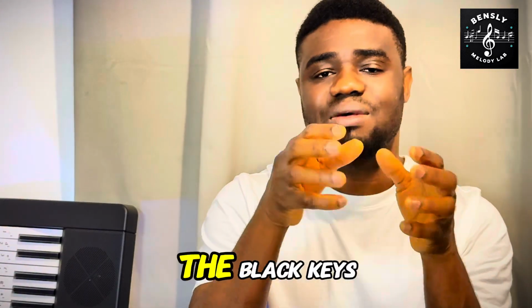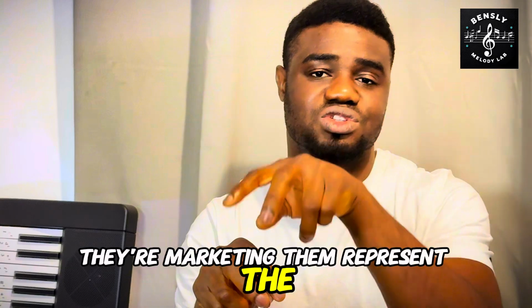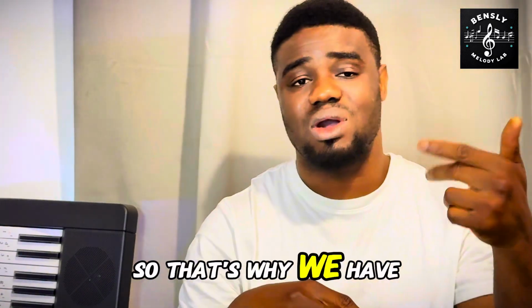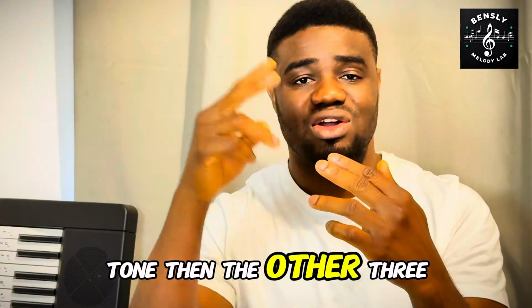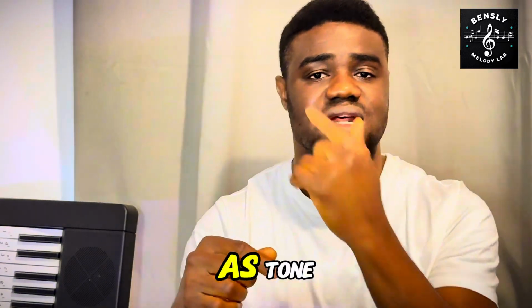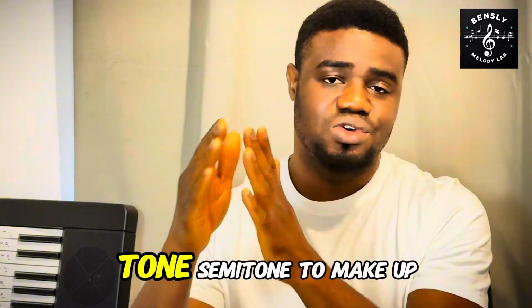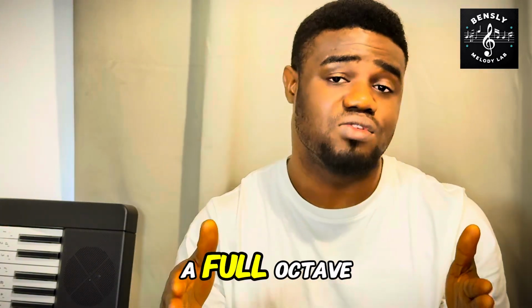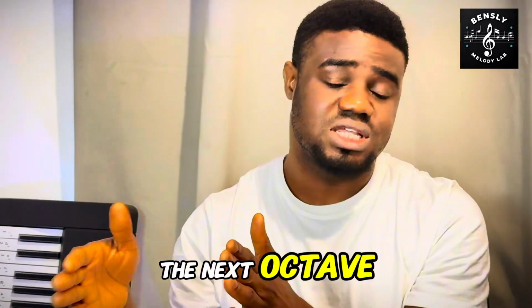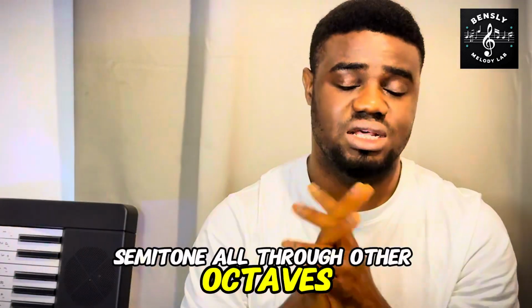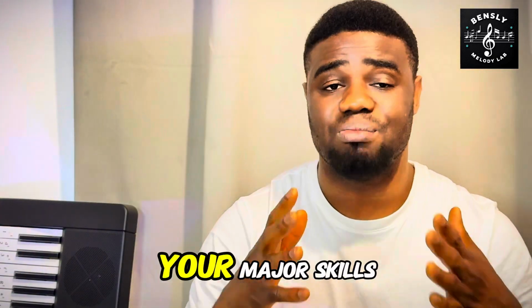So the ones that have the black keys demarcating them represent the tone, while the ones without the black keys demarcating them is the semitone. So that's why we have two black keys as tone, then the other three black keys in that octave as tone. So we have tone, semitone, then tone, semitone to make up a full octave. So when you go to the next octave, you repeat the same thing: tone, semitone, all through other octaves. So that is you building your major scales.